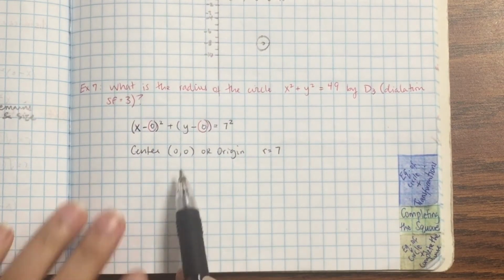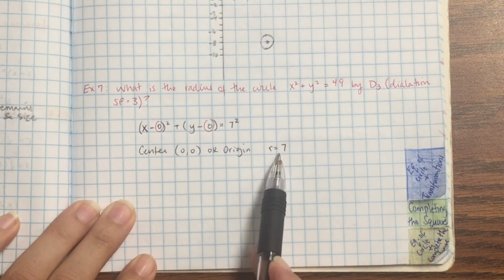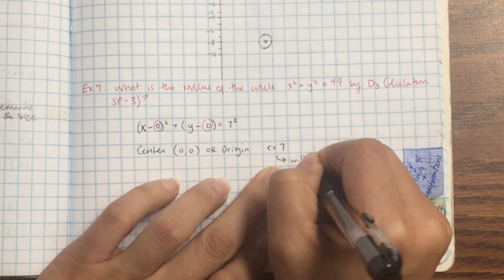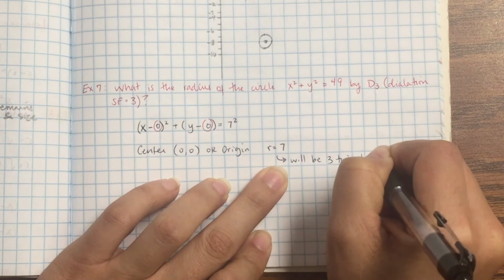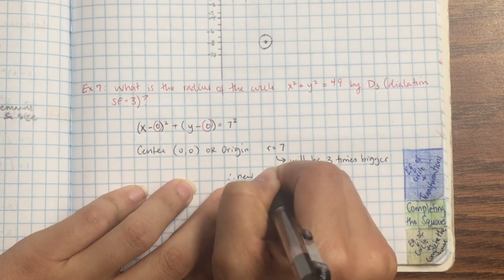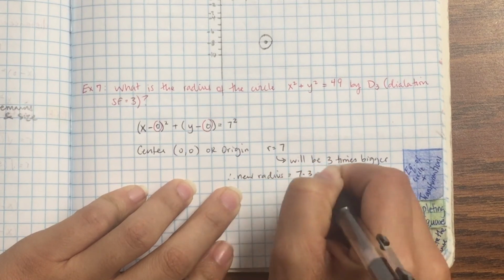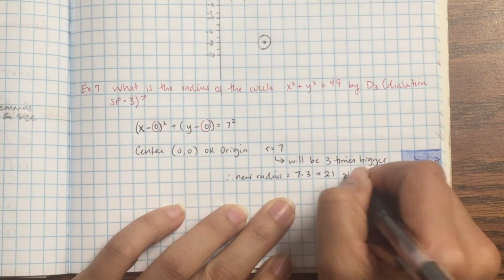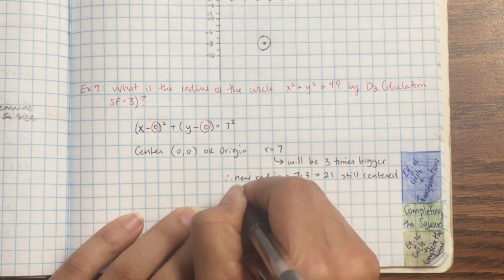What is a dilation? A dilation scale factor of 3 is just going to make the circle bigger. So it's going to be bigger, but it's still going to be exactly a circle. So how much bigger is it? Well, think about it. If you have a radius of 7, it's going to be 3 times bigger than 7. So my new radius is going to be 7 times 3, which is 21. But the center is still going to be at 0, 0. So it's just going to get bigger around the center.